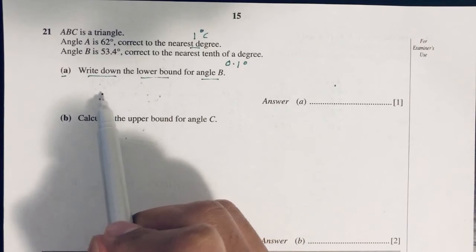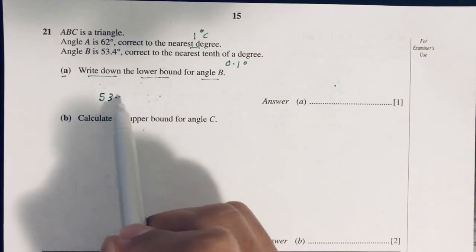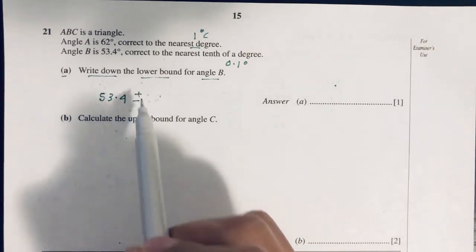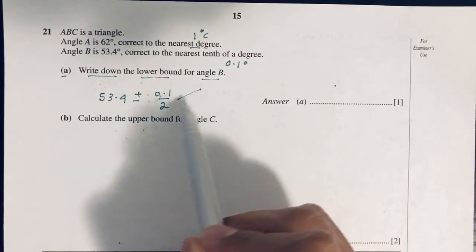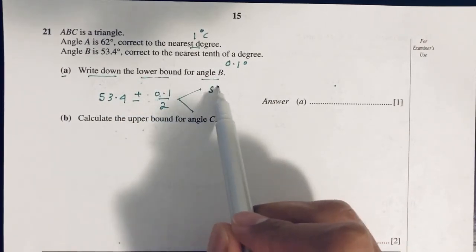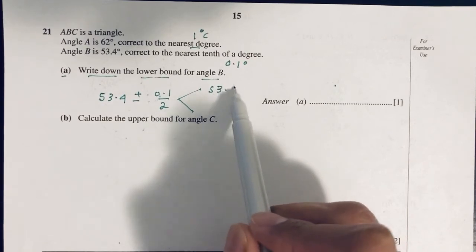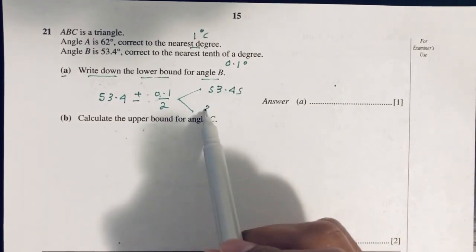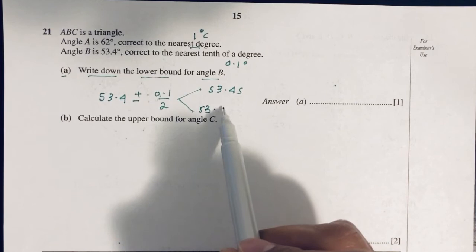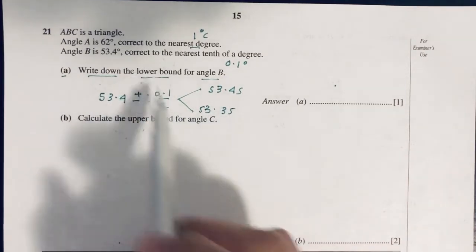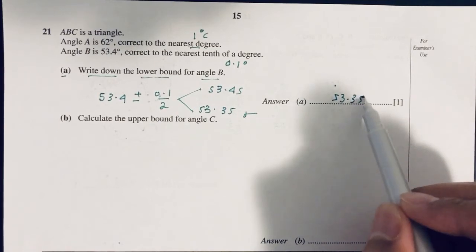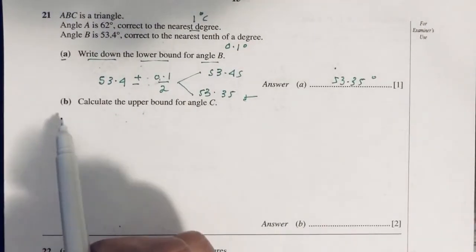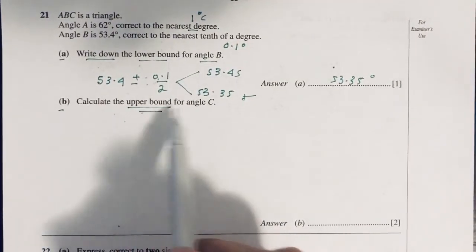So angle B, we first have to write down the measurement, and then we write plus, minus. We take this 0.1 divided by 2. We get 53.45 and 53.35. So the lower bound will be 53.35 degrees. Now part C, calculate the upper bound for angle C.